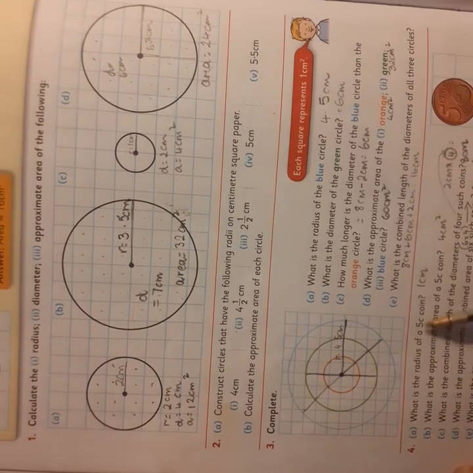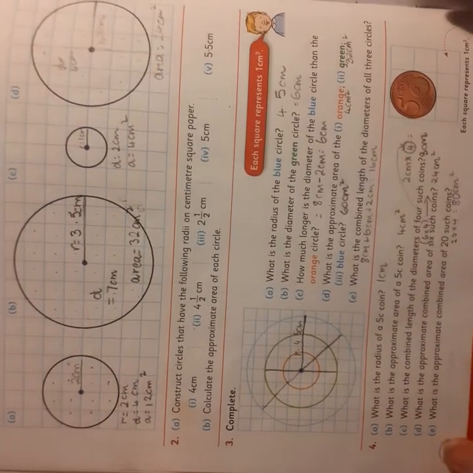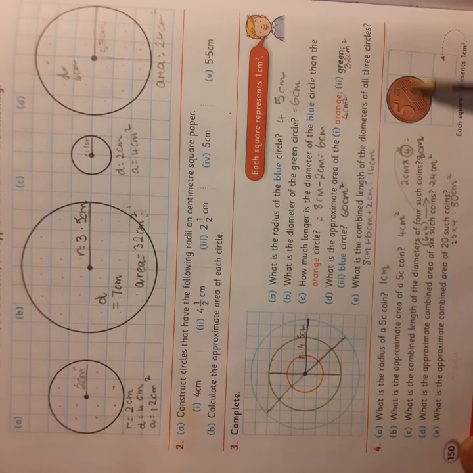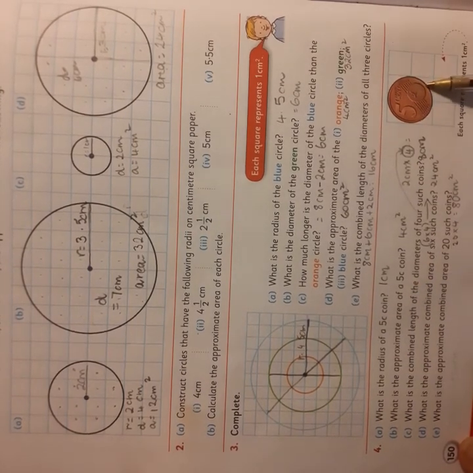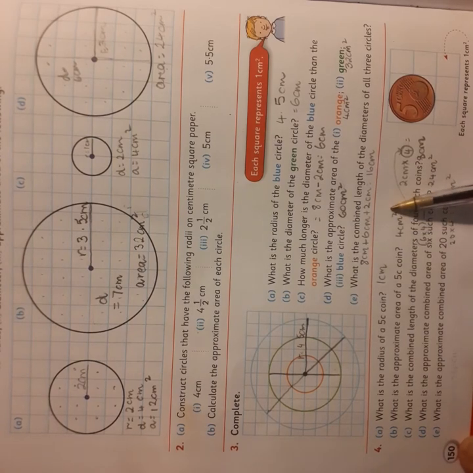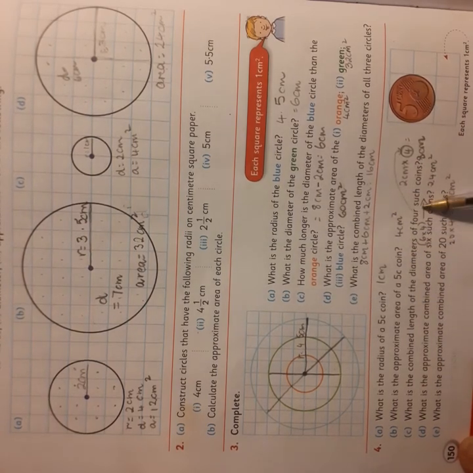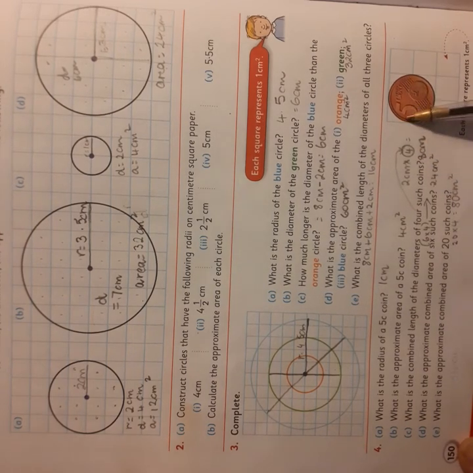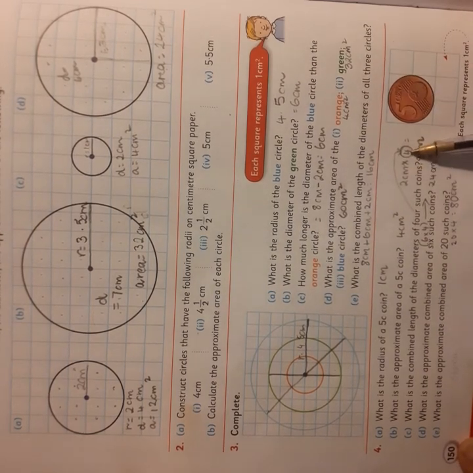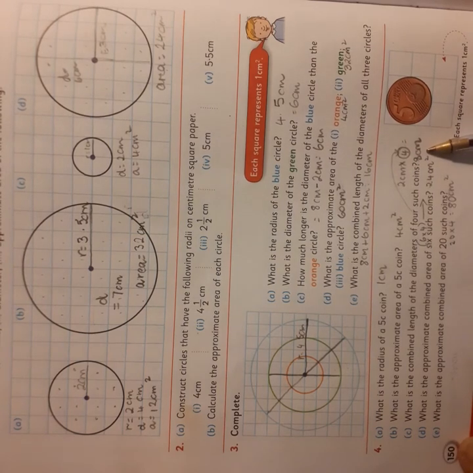Question 4a, what is the radius of a 5 cent coin? So looking at it, the radius is 1. The approximate area, 1, 2, 3, 4 centimetres squared. What is the combined length of the diameters of 4 such coins? Okay, so we look at the diameter of 1 would be 2, and 4 would be 2 multiplied by 4, 8.